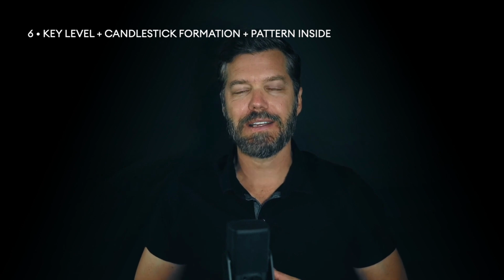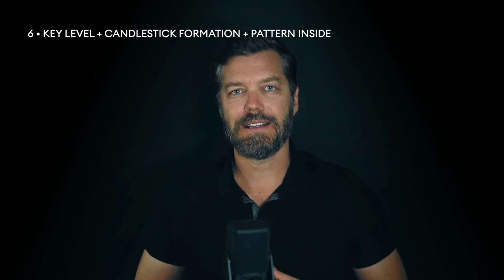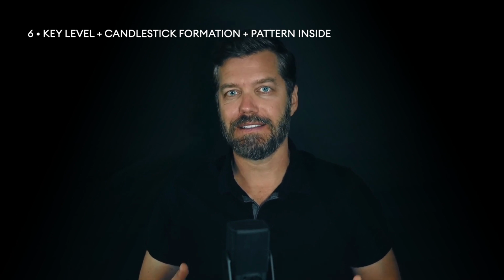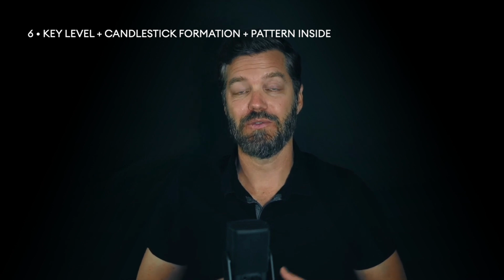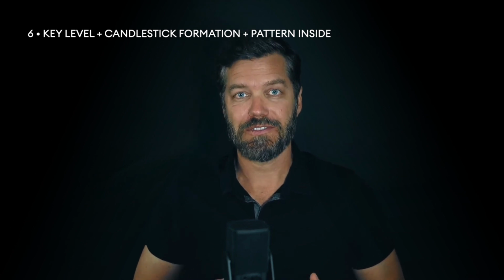This combination of a key level, candlestick pattern, and a nested pattern inside gives you a layered approach to identifying high-quality trades. It's a more advanced strategy, but when executed correctly, it provides strong confirmation and reduces the risk of false breakouts.